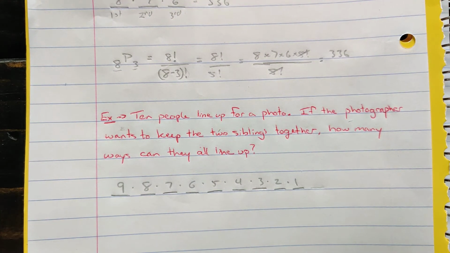Now, also, those 2 people can be arranged in one of 2 ways. They can either be the older sibling then the younger sibling, or the younger sibling then the older sibling.